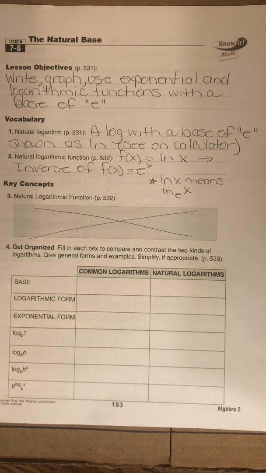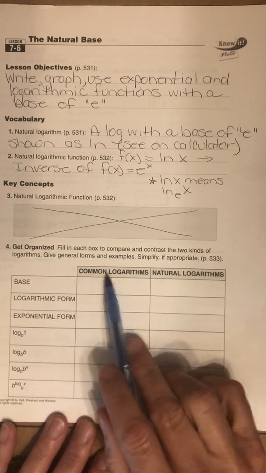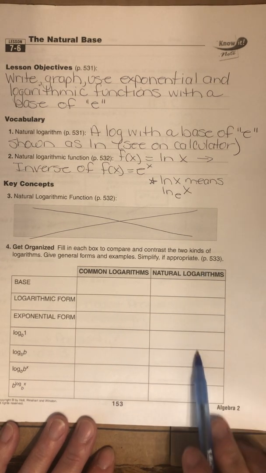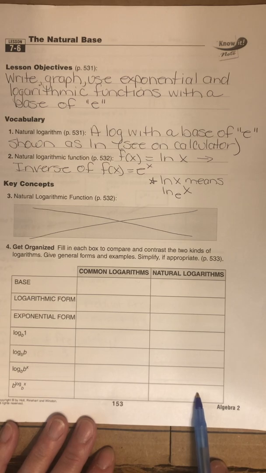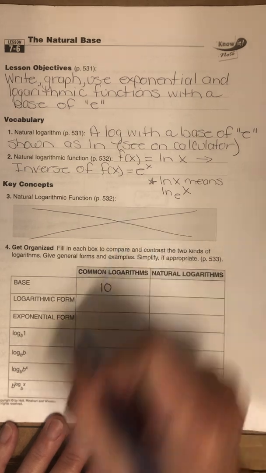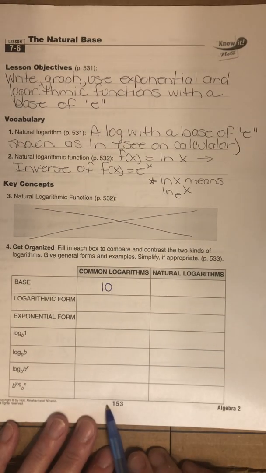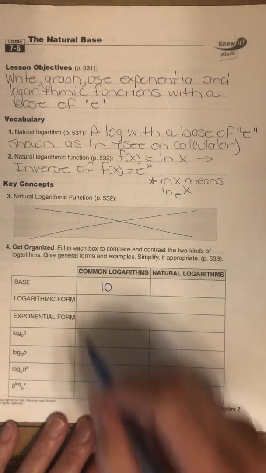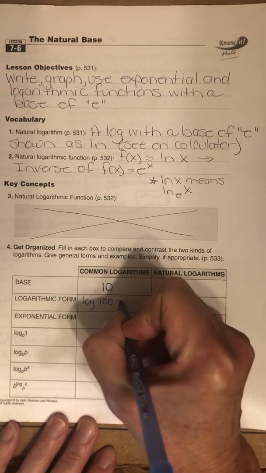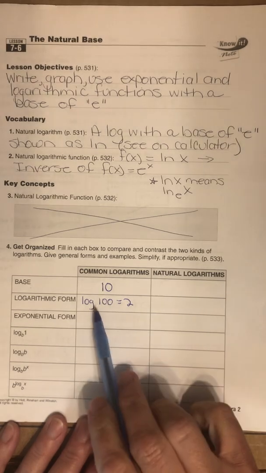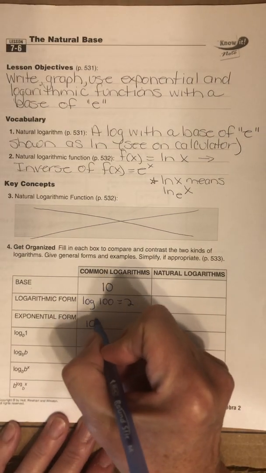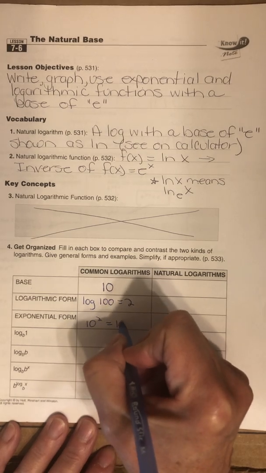Let's fill in the chart below. So when you have a common logarithm, this is a base of 10, and here's natural logarithms with a base of e. Right? So the base for a common logarithm is 10. We're going to go straight down. It's a logarithmic form. Let's just do an example. Log of 100 equals 2. That's using a base of 10. Its exponential form would be 10 squared equals 100.